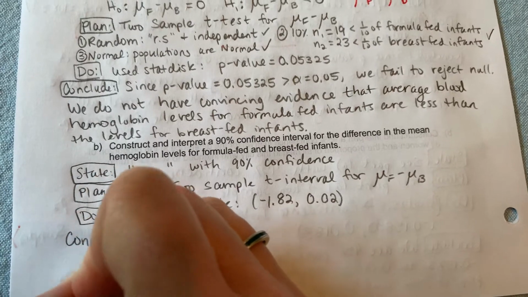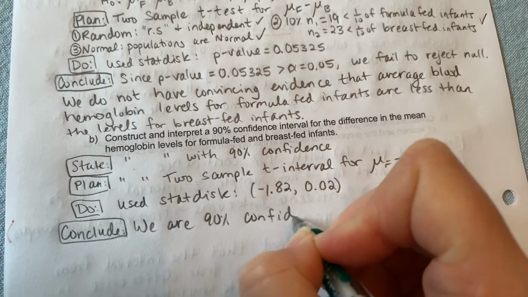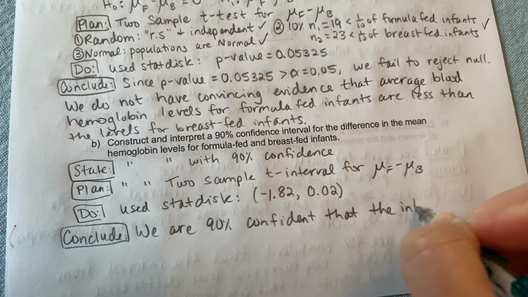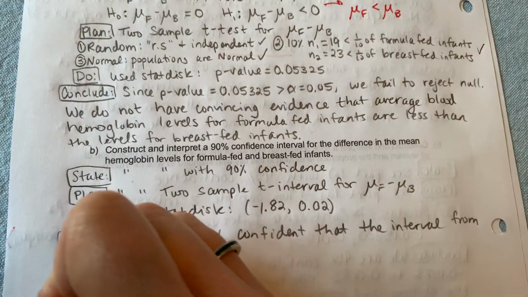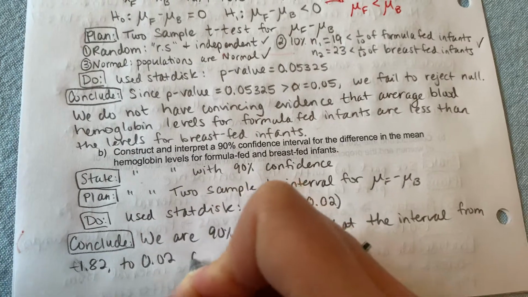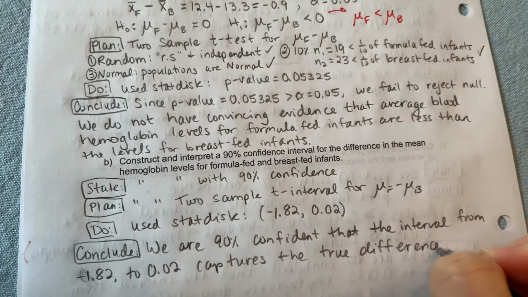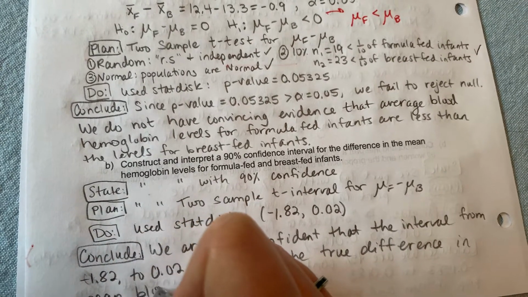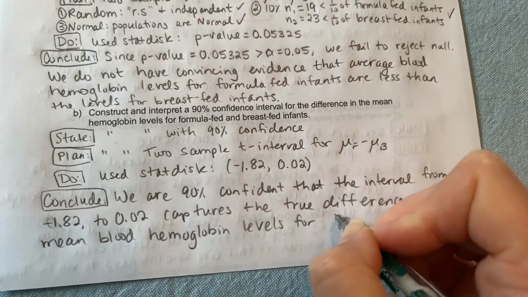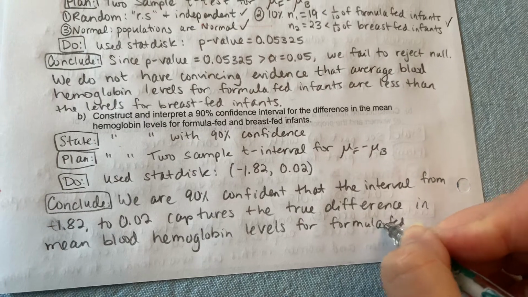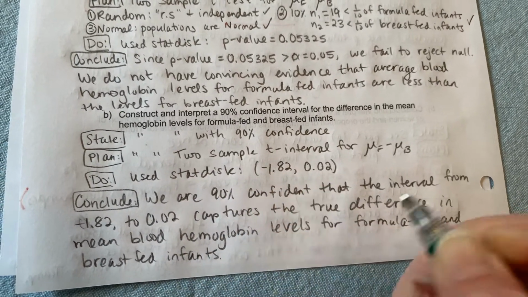Okay, so now I'm ready to conclude. We are 90% confident that the interval from negative 1.82 to 0.02 captures the true difference in mean blood hemoglobin levels for formula-fed and breastfed infants. Okay, there we go. Our conclusion is done.